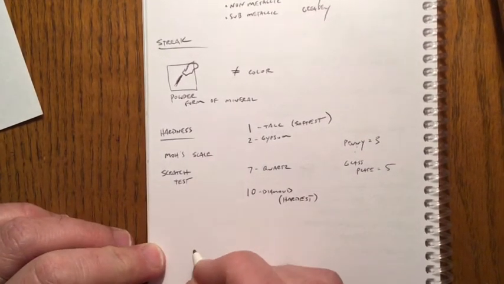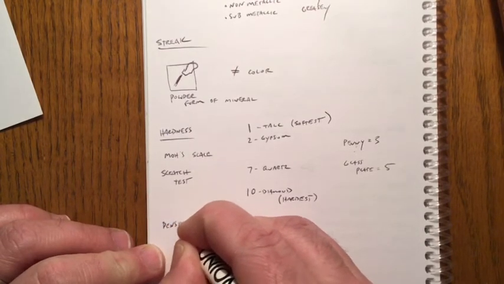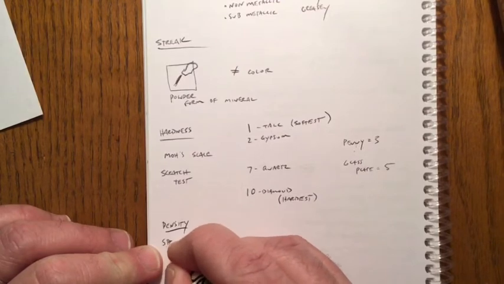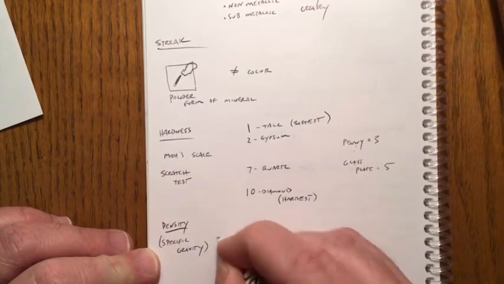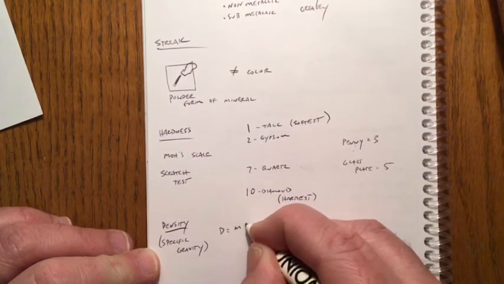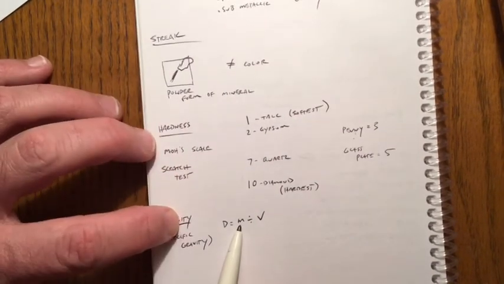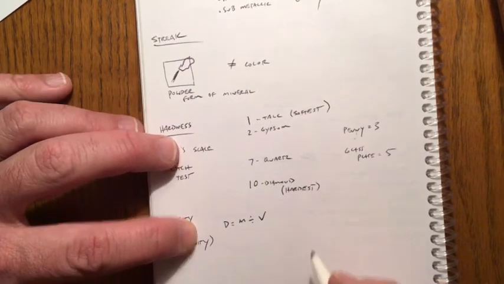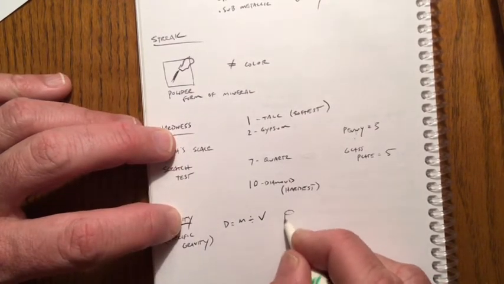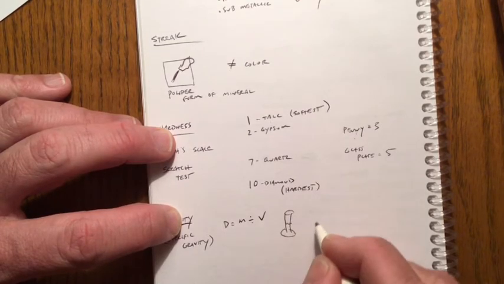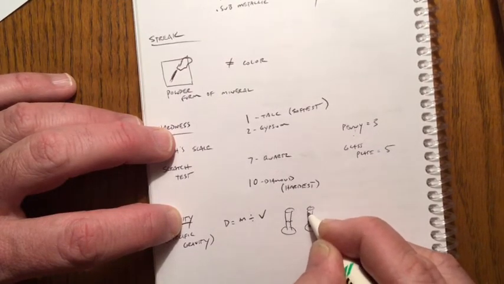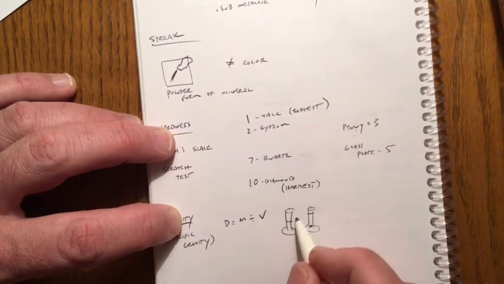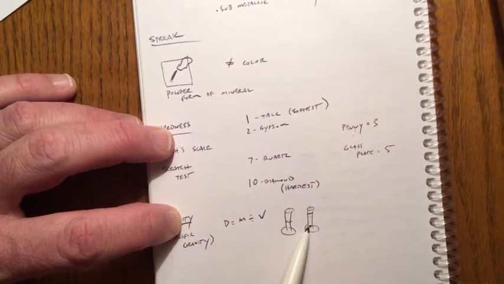You also want to look at density. A lot of times they refer to density as specific gravity when they're talking about minerals. Density is mass divided by volume. Mass, you would use a digital scale or a triple beam balance. Volume, for a mineral, you'd probably use a graduated cylinder and do water displacement, where you have a known volume of water. You drop your mineral on the bottom, and the volume raises in the cylinder. The difference is the volume of the item you dropped in there.